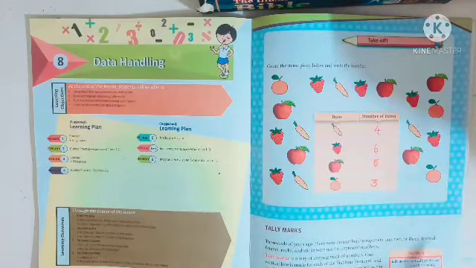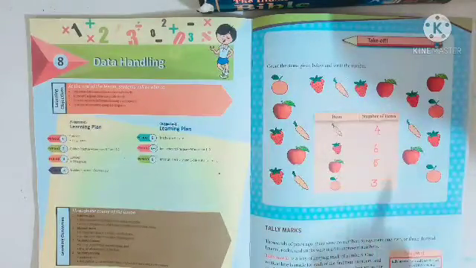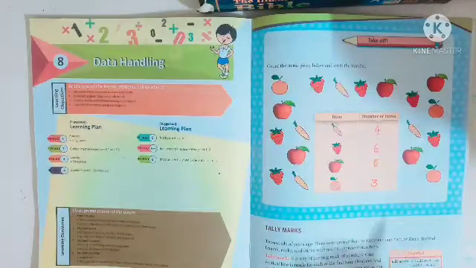Instead, they used fingers and rocks. They would go and keep a rock. They would count 5 bananas and keep 1 rock for it. And sticks were used to represent the numbers. So now we are going to see tally marks, how to tally the marks.